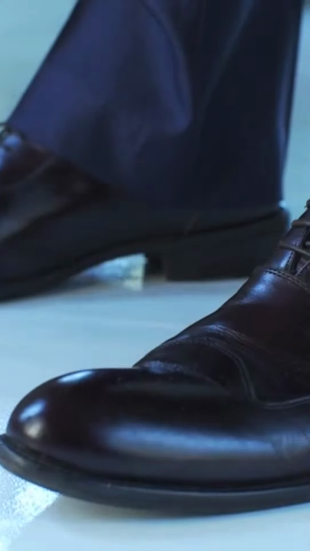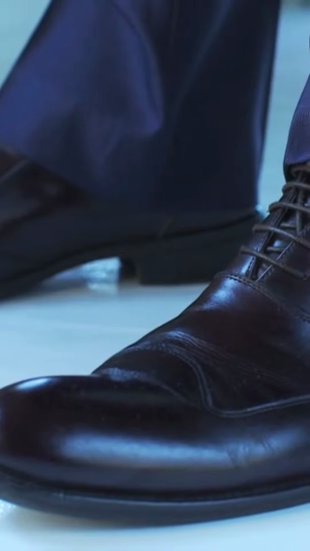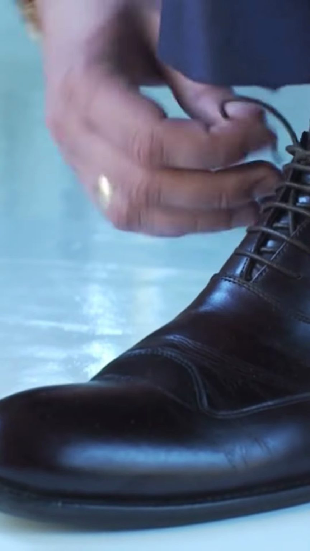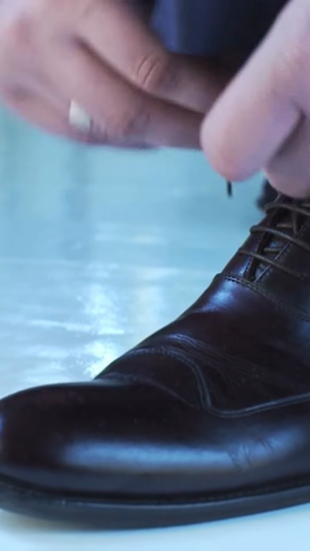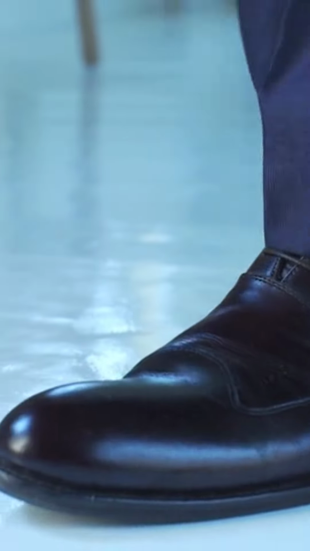The next step is assembling, where the cut pieces are stitched or bonded together, forming the upper part of the shoe. The lasting process involves stretching the assembled upper over a mold called a last to shape it accurately and ensure proper fit. After this, the attaching the sole step comes into play, where the sole is fixed to the upper using methods like stitching or adhesive.